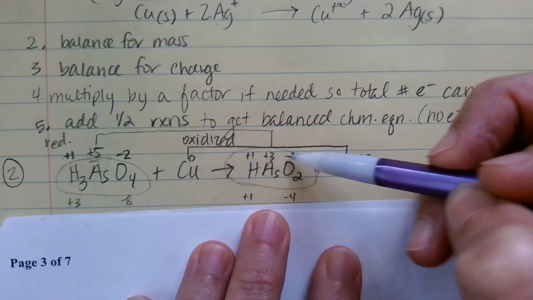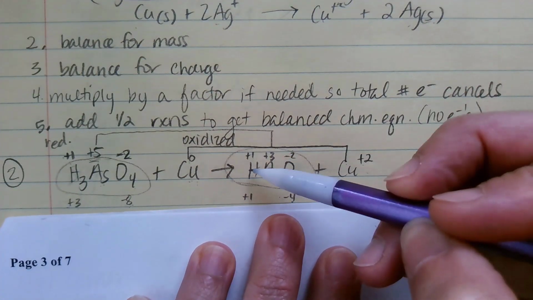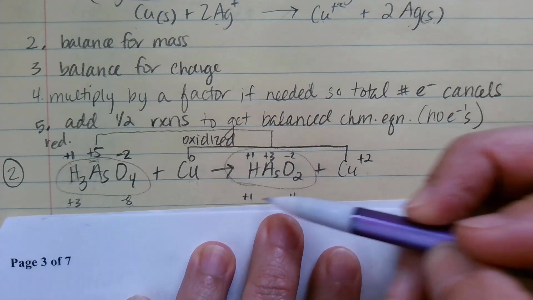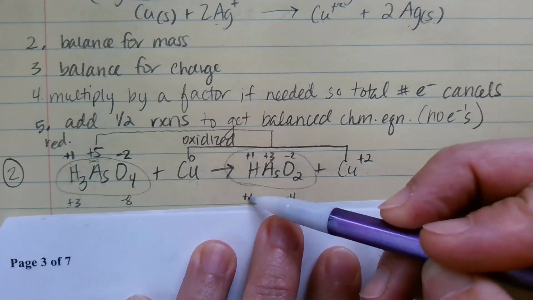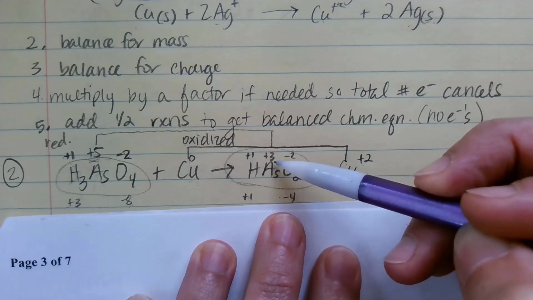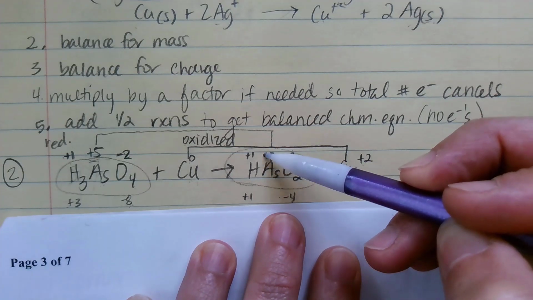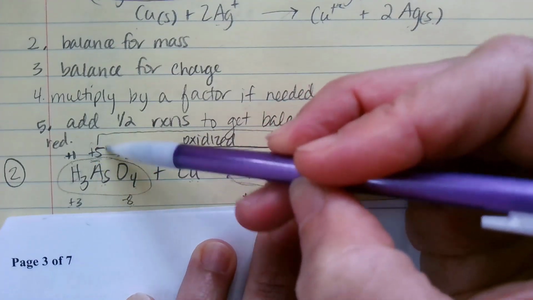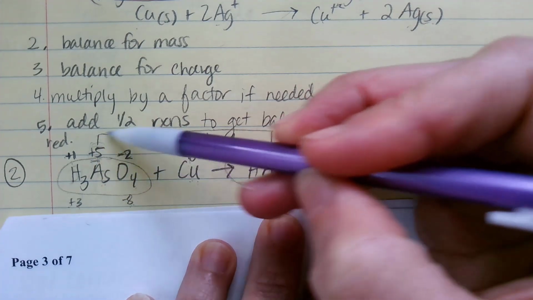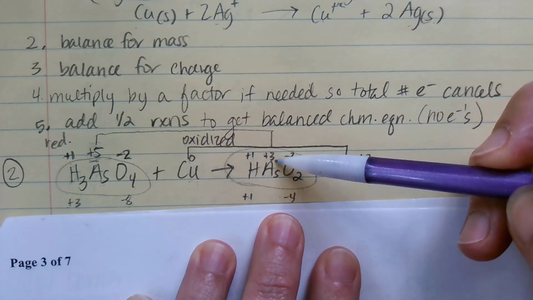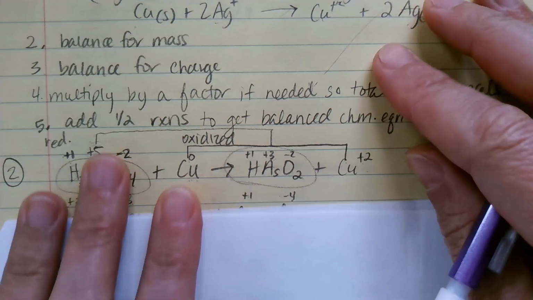Again, O is always negative 2, so 2 times negative 2 is negative 4. H is always plus 1, so that's plus 1. So negative 4 plus 1 is negative 3, so As must be plus 3. So we went from As having a plus 5 oxidation number to a plus 3, so it's been reduced.